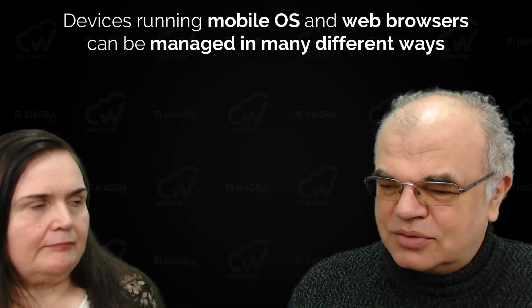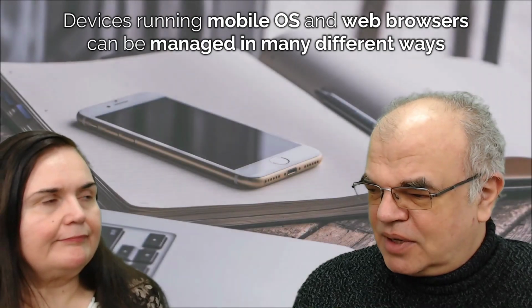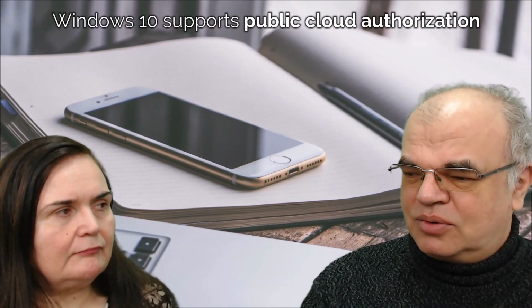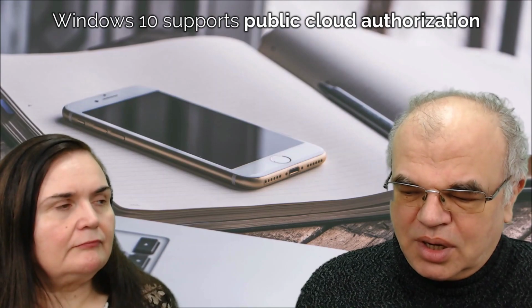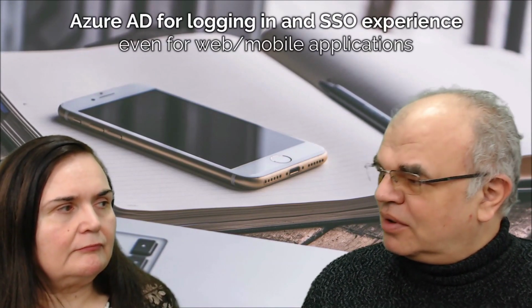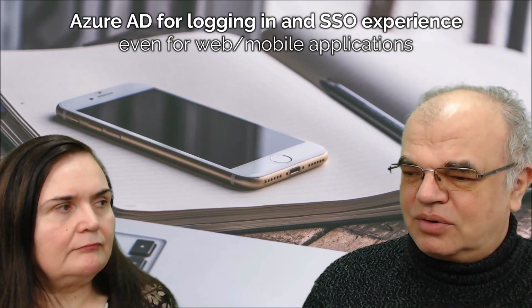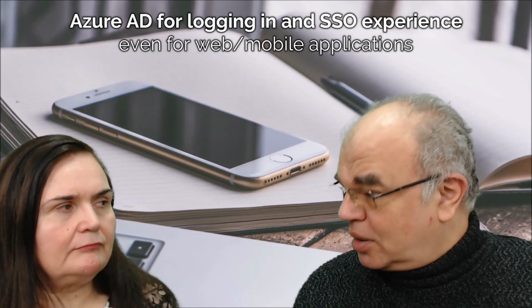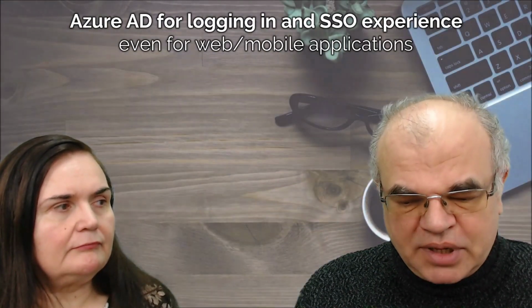Of course, there is also an issue of logging in, so user authentication, how that can be done. And good news is that Windows 10 basically supports public cloud authorization. So you can use Azure Active Directory to log in and to have single sign-on experience even for web applications and for mobile applications as well.